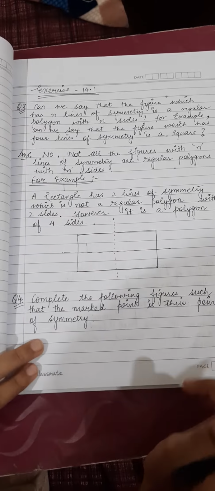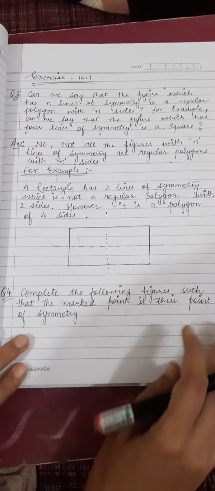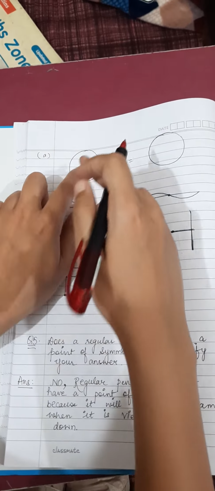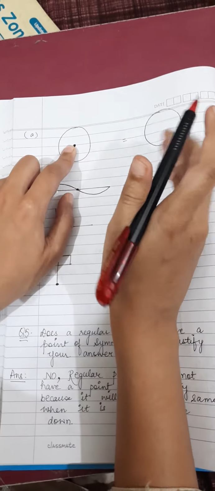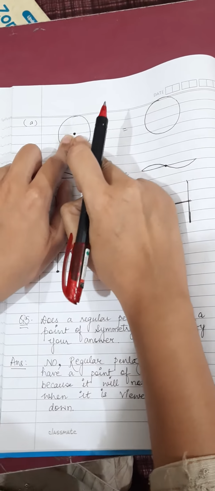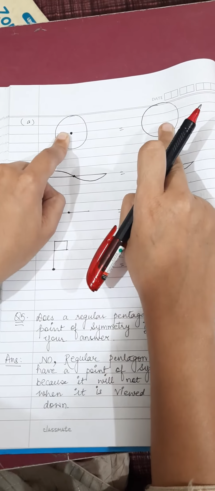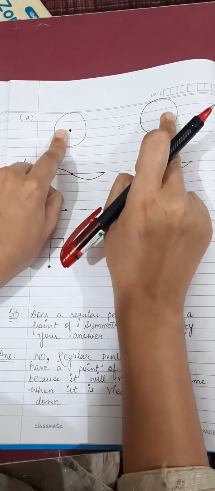Now let's move to question number 4. Complete the following figures such that the marked point is their point of symmetry. Now, on the basis of this point, if you are going to rotate this figure at an angle of 180 degree, what will be the position? You have to write this after 180. Now this circle you are going to rotate at any angle, it is going to be of the same shape. So a circle of any point of symmetry at any angle, it will be the same one.